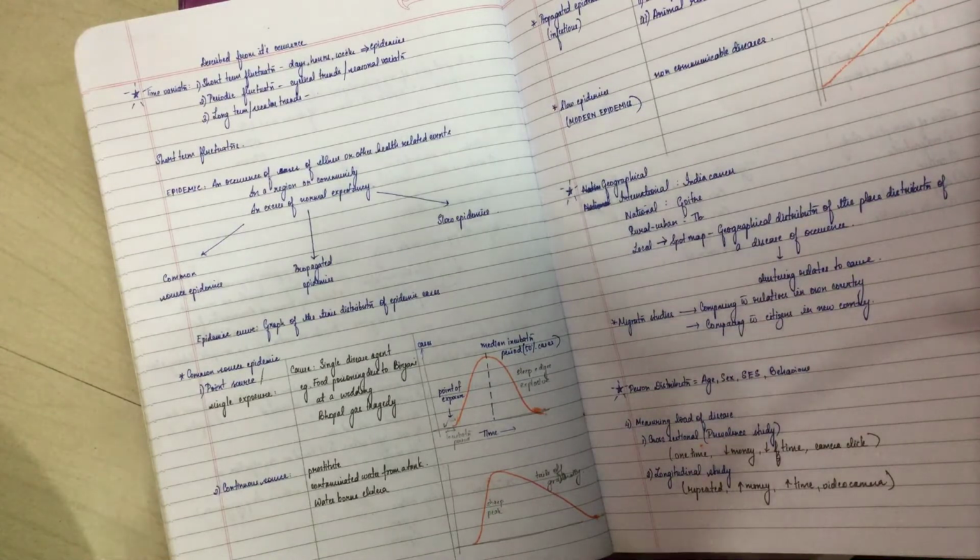Suppose a disease changes according to seasons or years and keeps repeating after a few years, then we can say it has a cyclical variation. And then the last type of variation is a long-term variation, where the disease generally shows increase or decrease in occurrence after a long period of time.